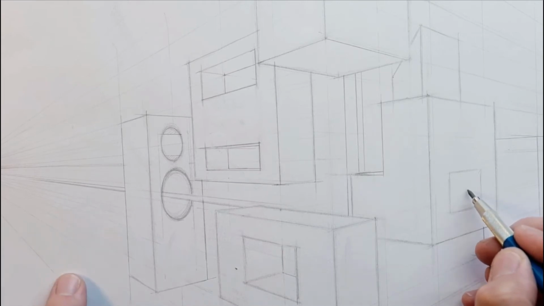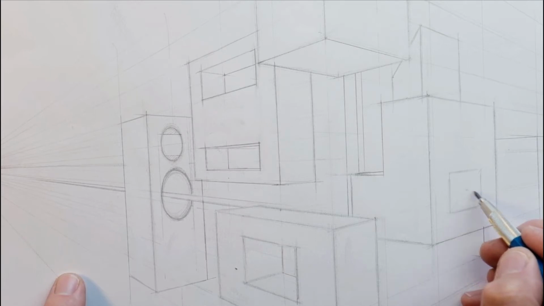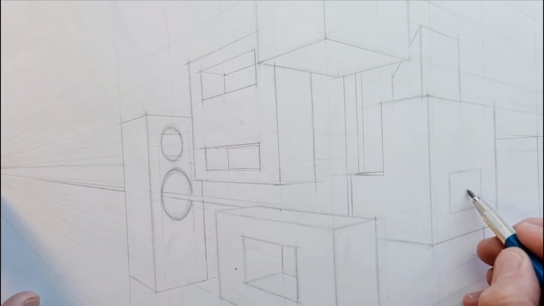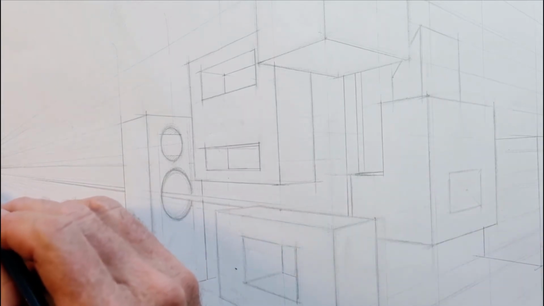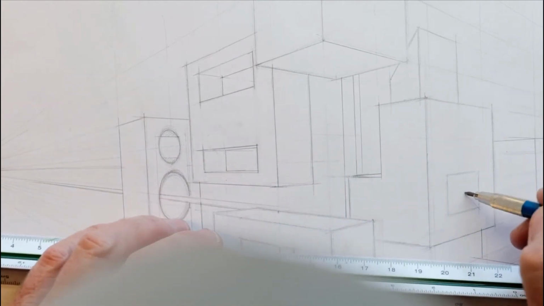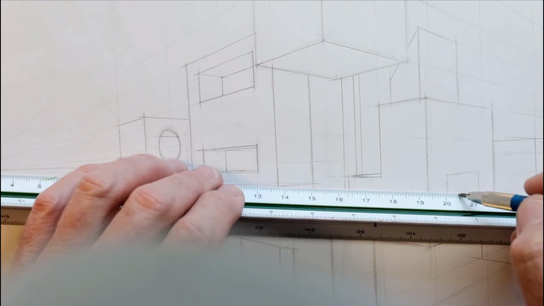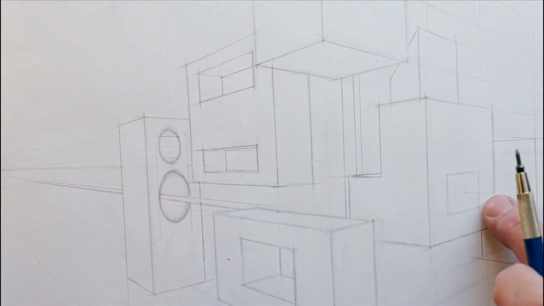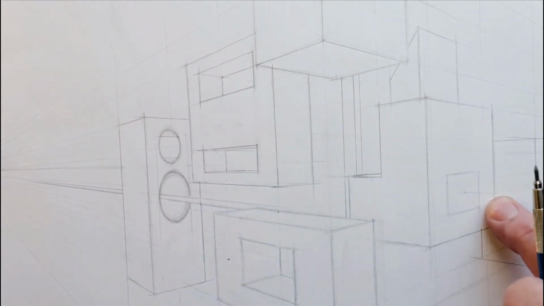And then, if there was a line running from the base of the pyramid to the tip of the pyramid, it would run towards this vanishing point. So this is an imaginary vertical line up the center of the pyramid.